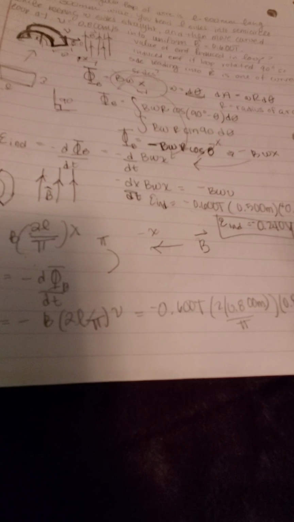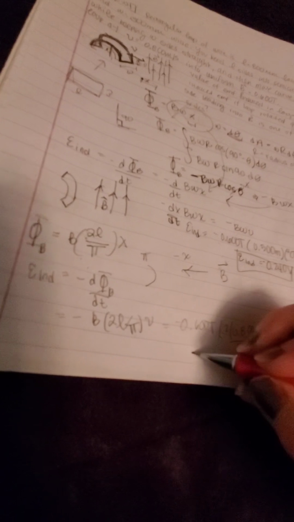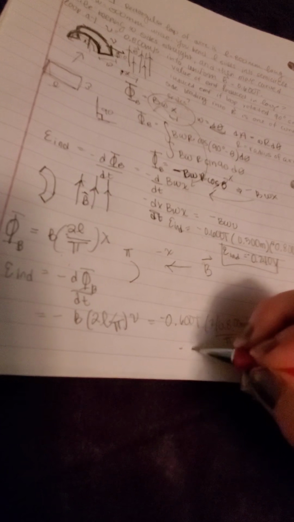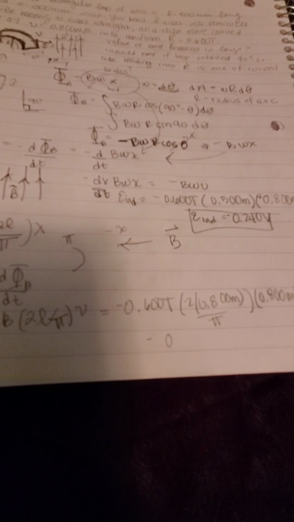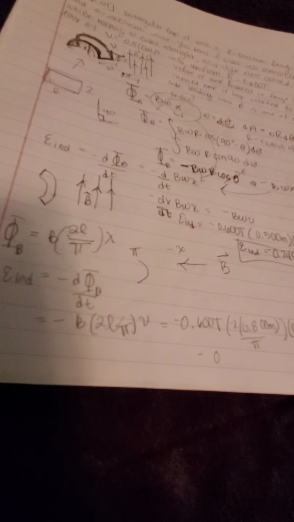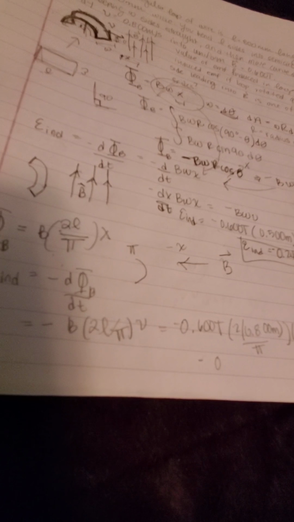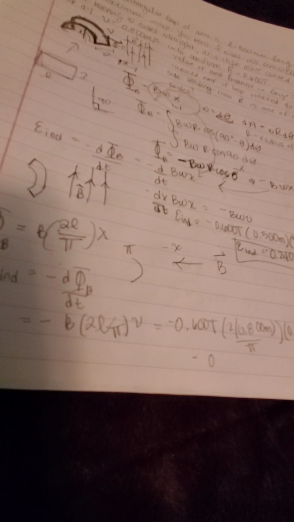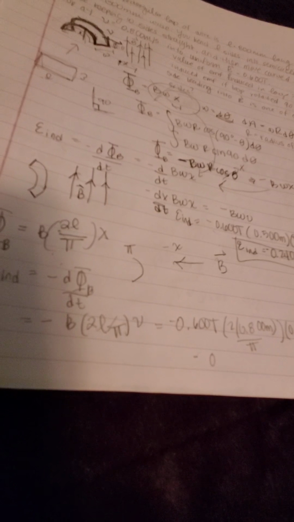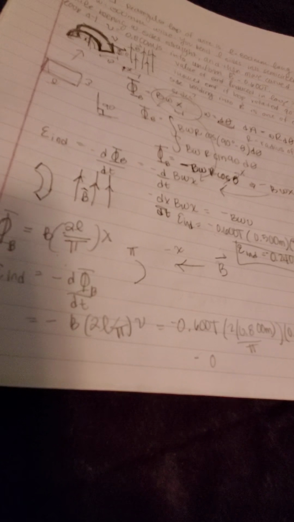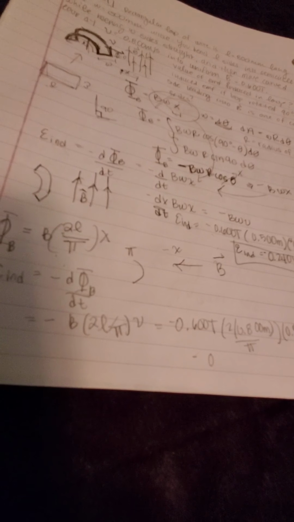And then 0.800 meters per second. And then we have negative 2 times, divided by pi, times 0.6 times 0.8.